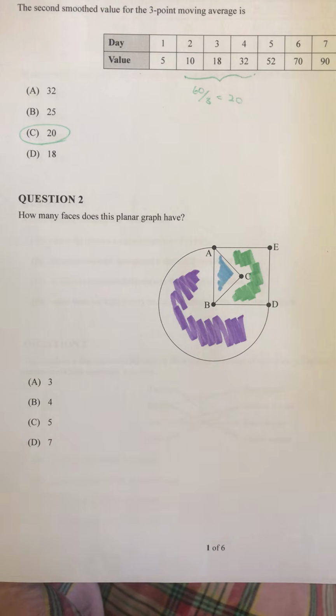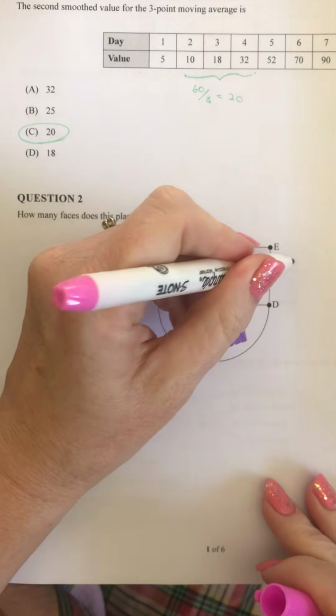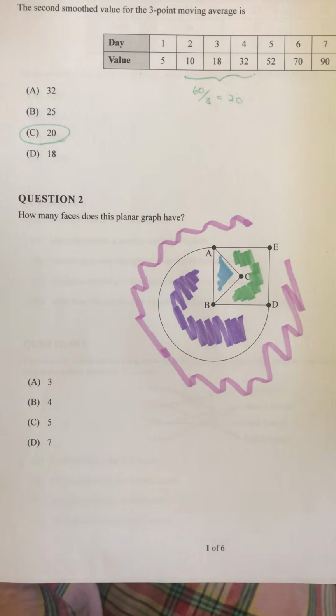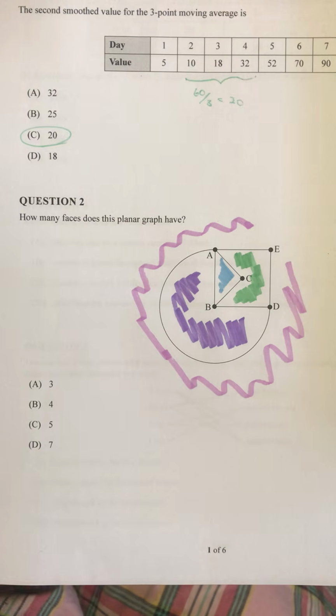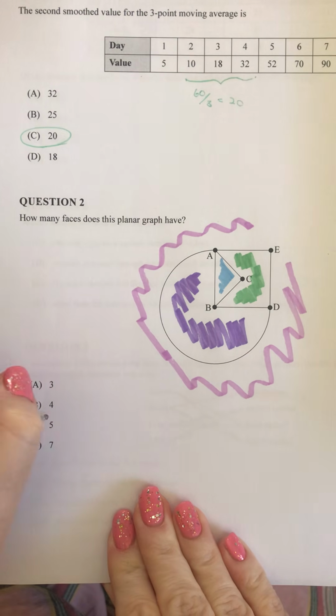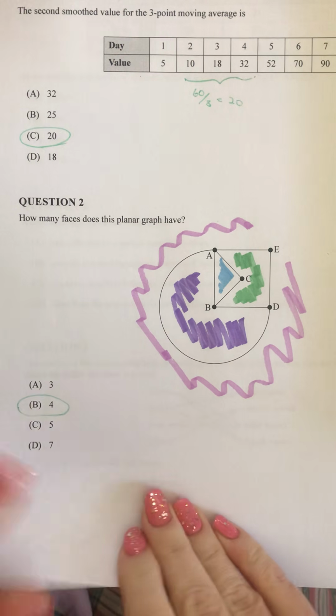And then we have to remember that we also count behind as well. So this area behind is also counted as a face. So that gives us 4 faces for that question. So that gives us an answer of B, because there are 4 faces.